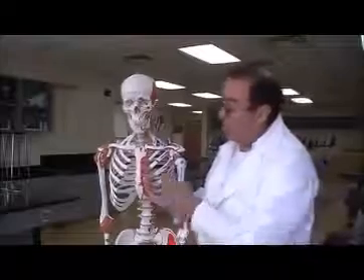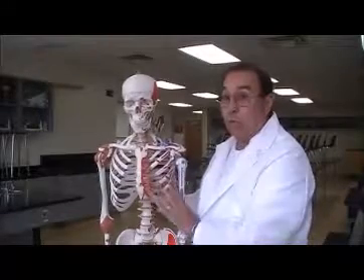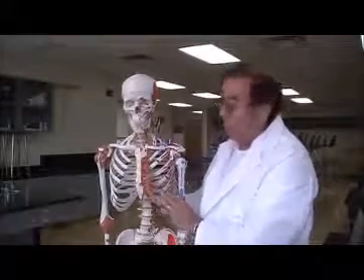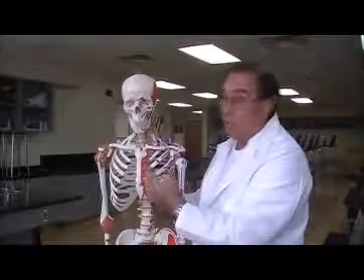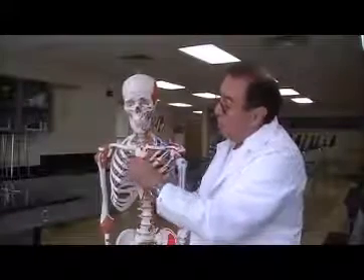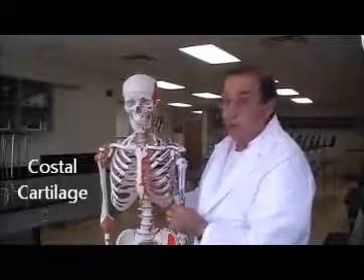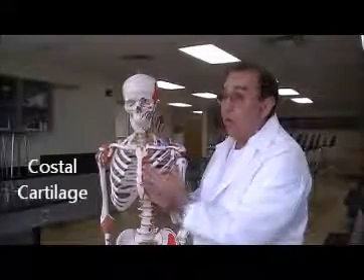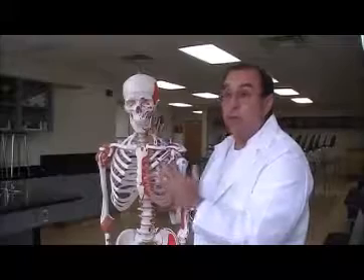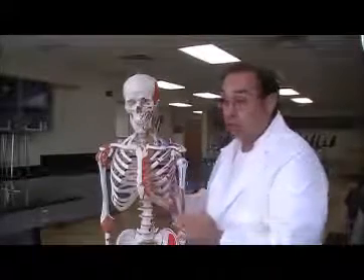Now, the bony thorax also includes 12 pairs of ribs. Now, ribs, pretty easy to notice here, they're all attached to the sternum by costal cartilages. And those costal cartilages are there so the rib cage can expand and contract as you inhale and exhale.